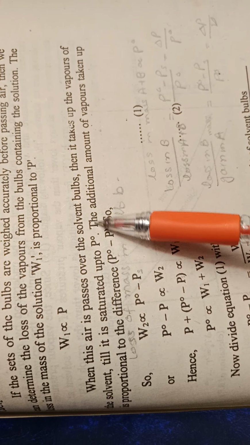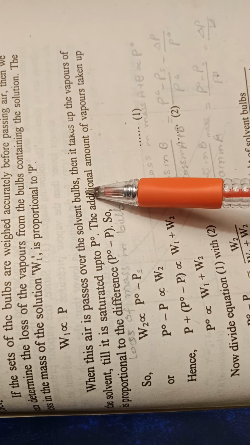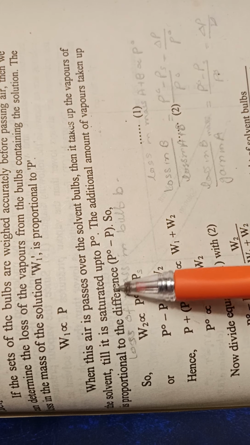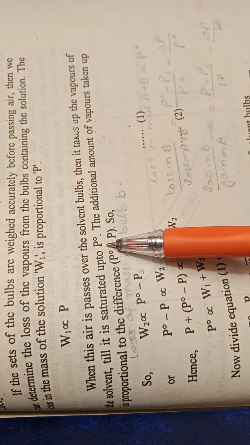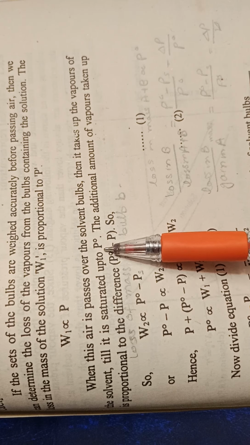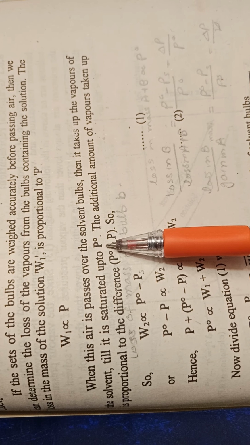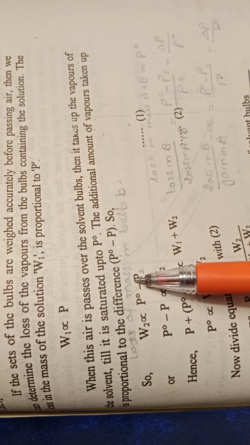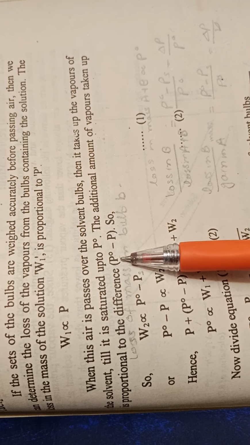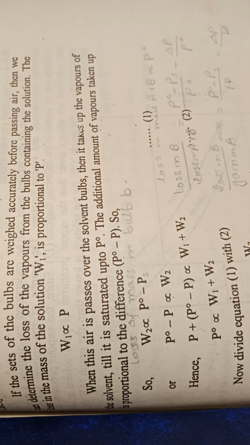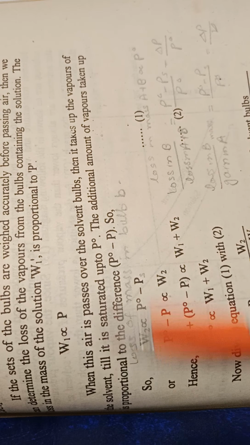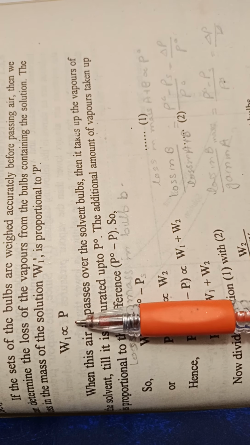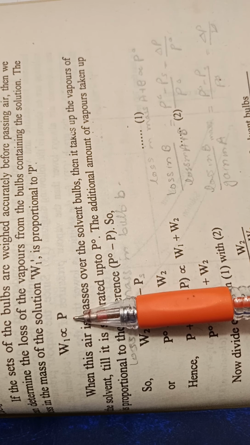When this air is passed over the solvent bulbs only, it takes up the vapors of the solvent till it is saturated up to P naught, the vapor pressure of the pure solvent. The additional amount of vapors taken up is proportional to the difference. So at first attempt, the air is passed only through the bulbs containing the solution.